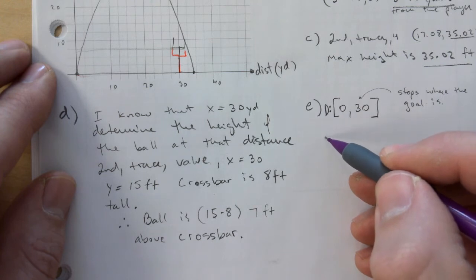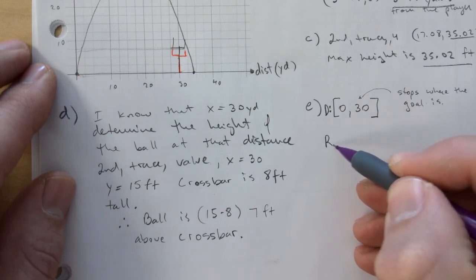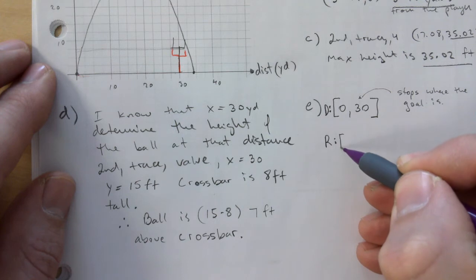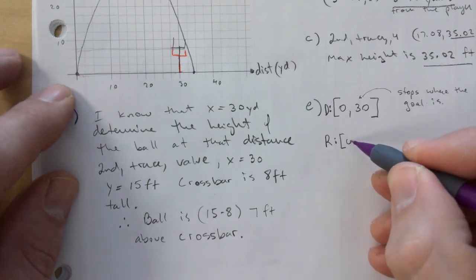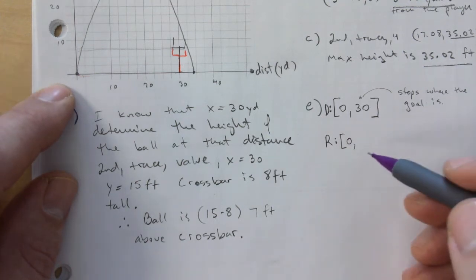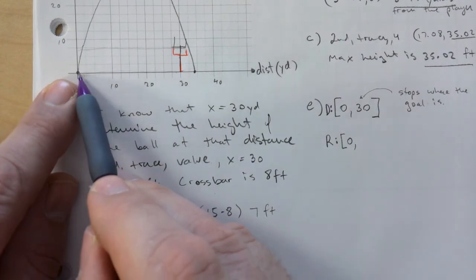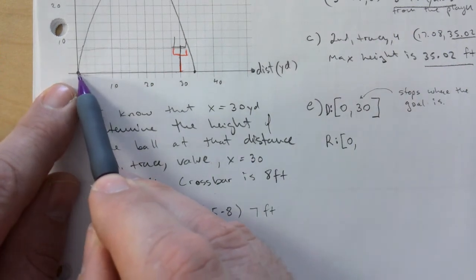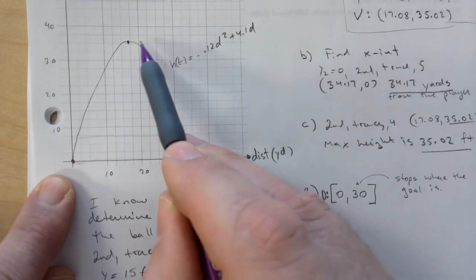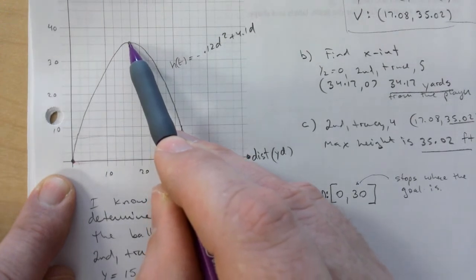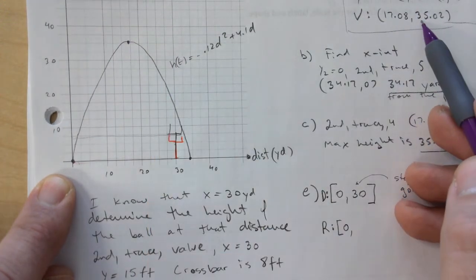And then the range is going to be from 0, because it starts at 0 here. That's the lowest it ever gets. And the highest it ever gets is your vertex, the y value of the vertex. So that's 35.02.